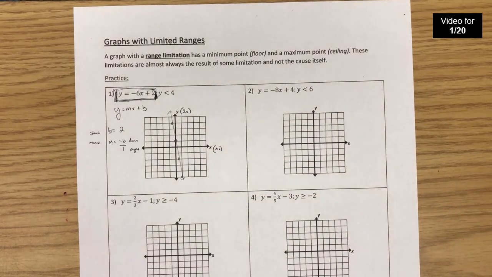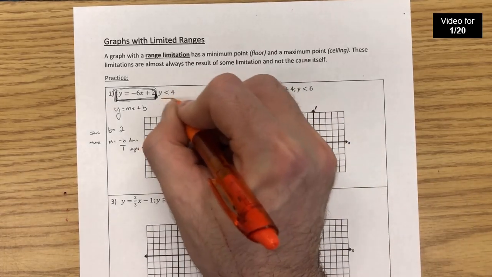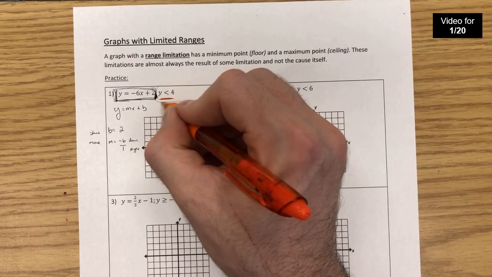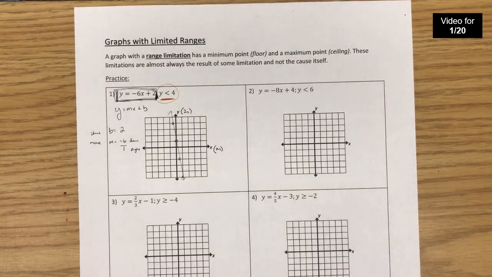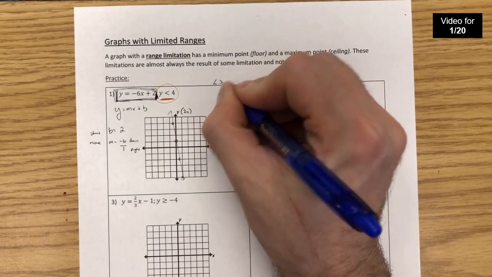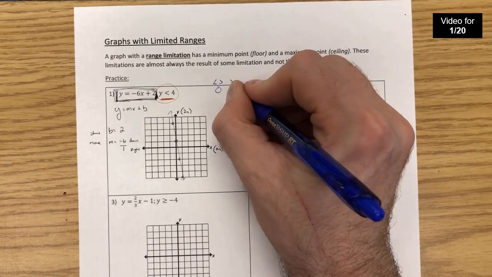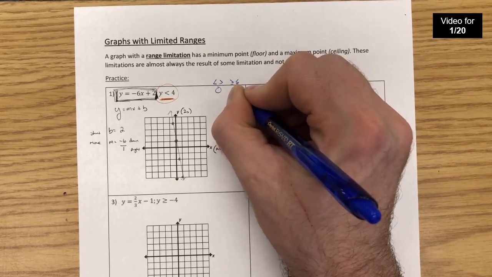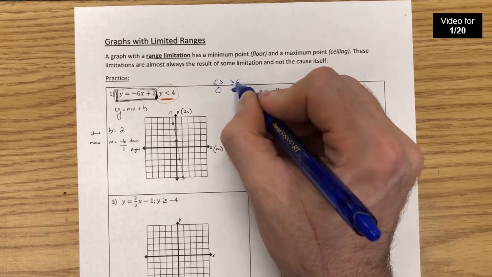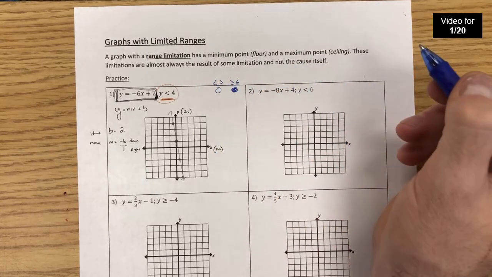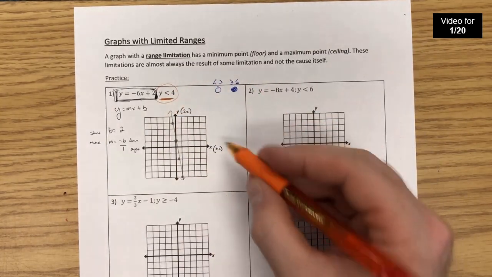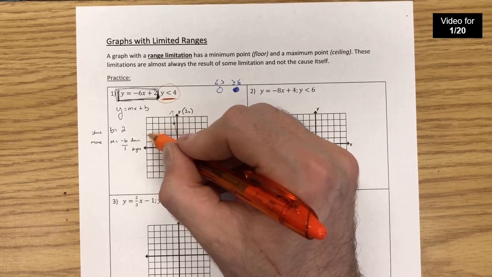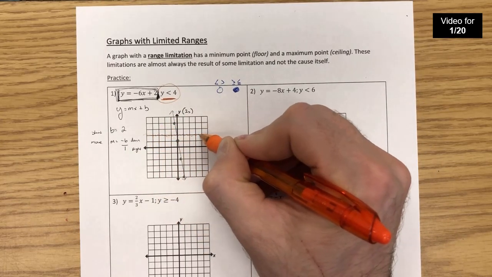in between these points. Now the second part of what we're doing today is we're going to be looking at this part, the limitation. So I have y is less than 4. Now, also, one of the other things that we do remember is we remember that less than or greater than is going to be an open circle. Less than or equal to or greater than or equal to is going to be a closed circle. Because of the bar beneath, I know I'm going to include the point. With no bar beneath, I'm going to leave an open circle. So I'm going to have an imaginary barrier at 4. So 2, 4. So I'm going to have some sort of barrier going on right here.